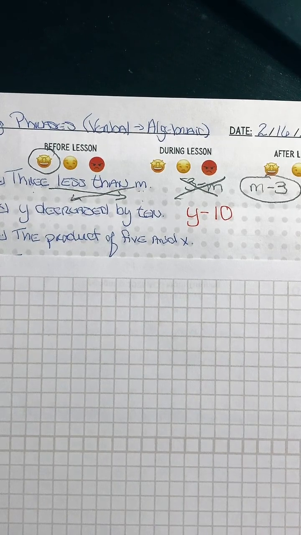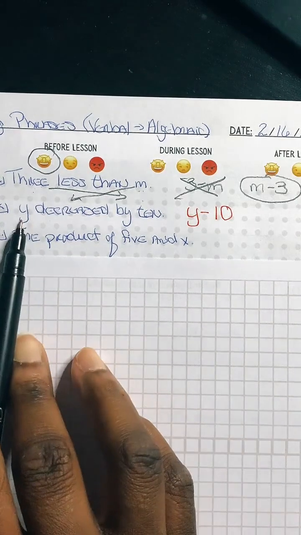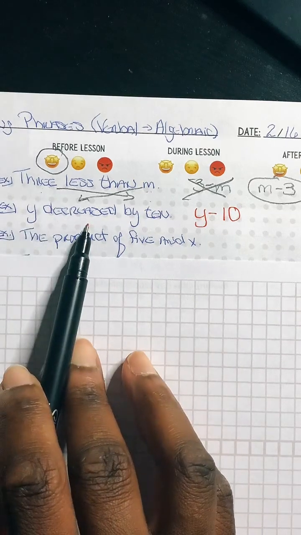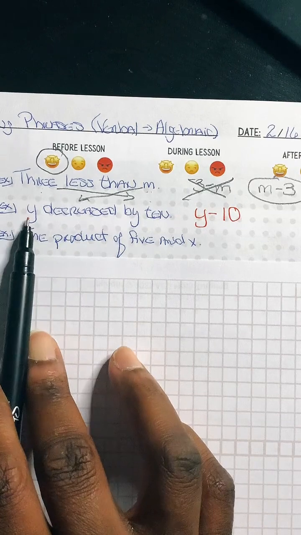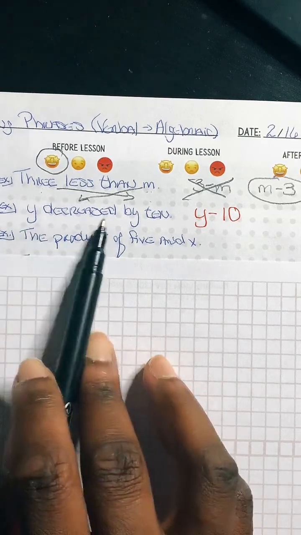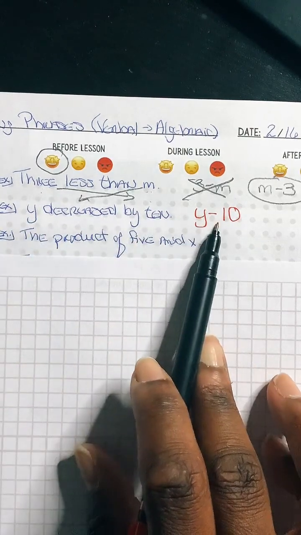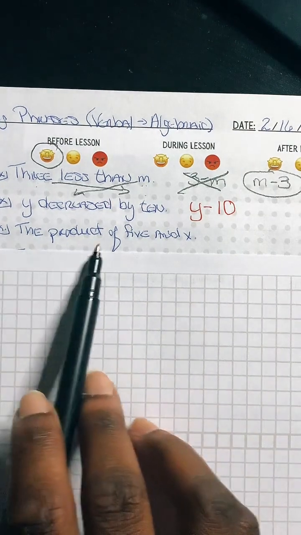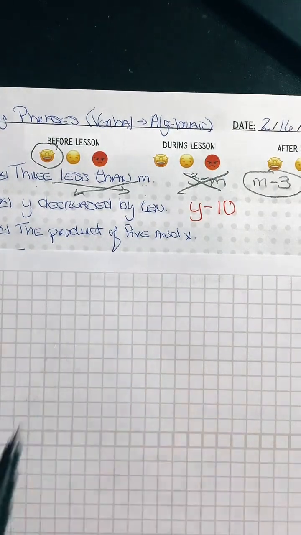Where did the y come from? It was in the original equation where it says y decreased by. I just used a variable. So y decreased by 10 was y minus 10. Okay, product means multiply, yes. So how would I write the product of 5 and x?